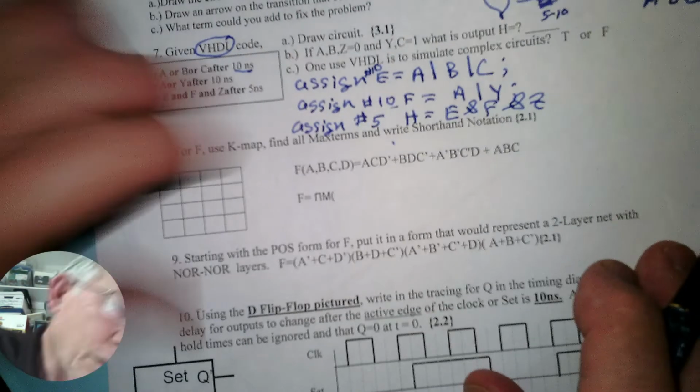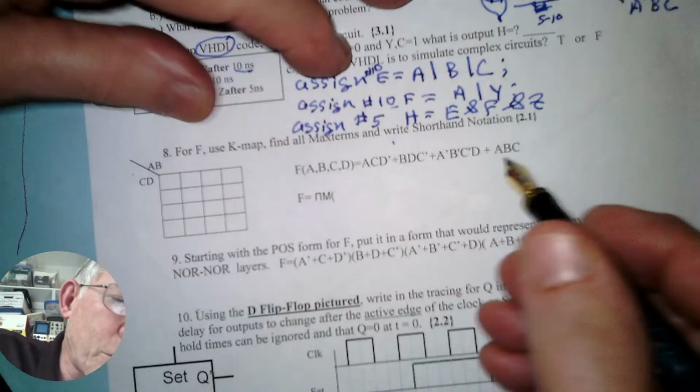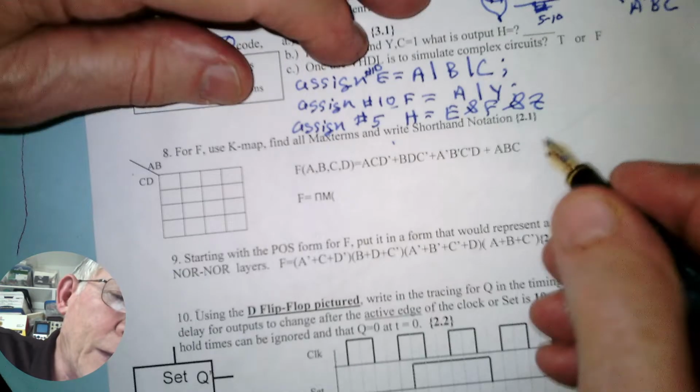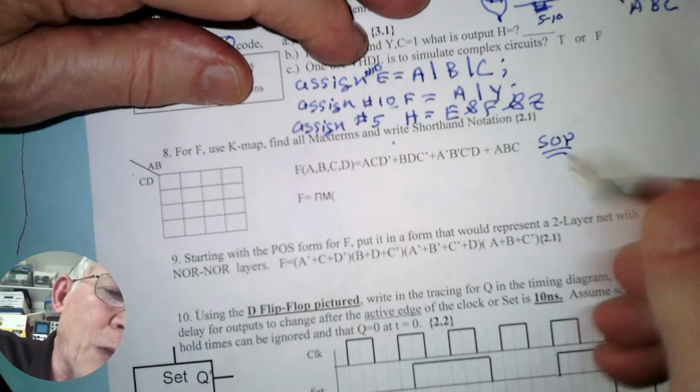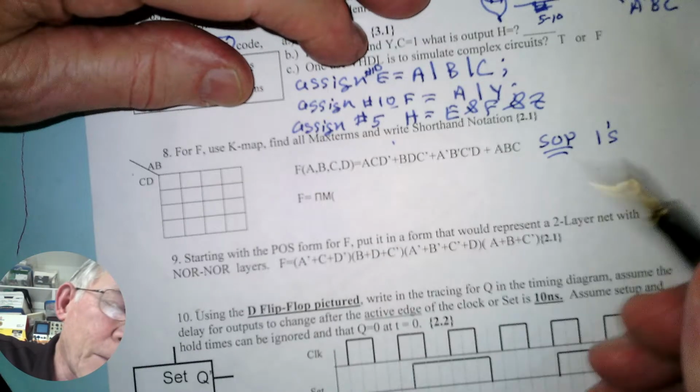Okay. Now we're going to plot these terms. Now notice this is in SOP form. So we're going to have to plot 1s, because these represent 1s. These are AND gates. If it were in POS form, we'd have to plot 0s, but it's not. It's in SOP. So we're going to plot 1s.